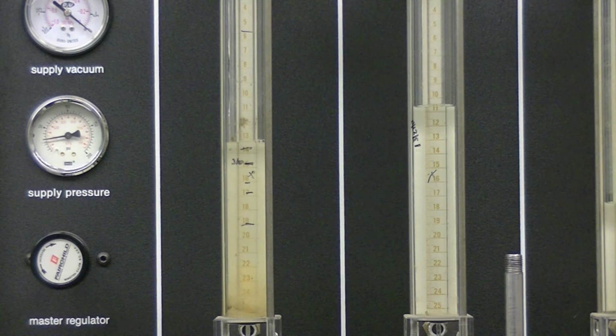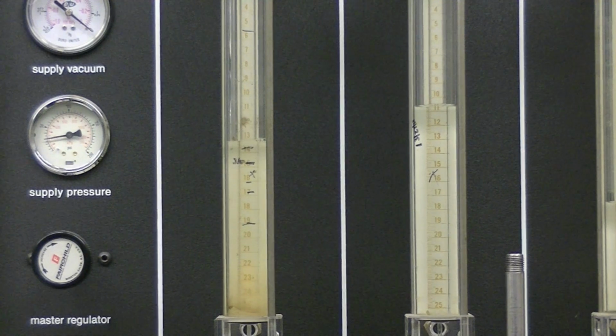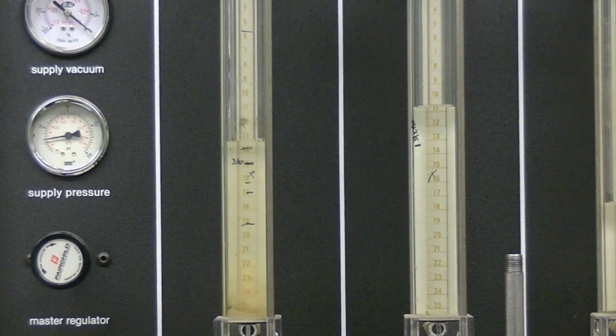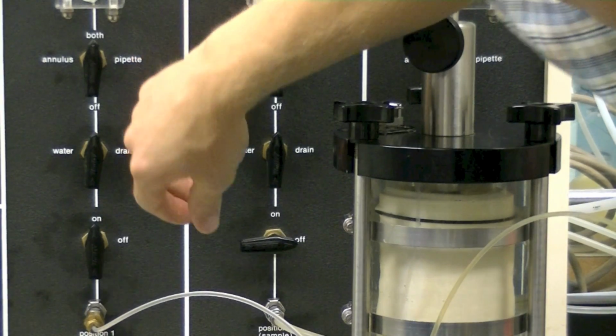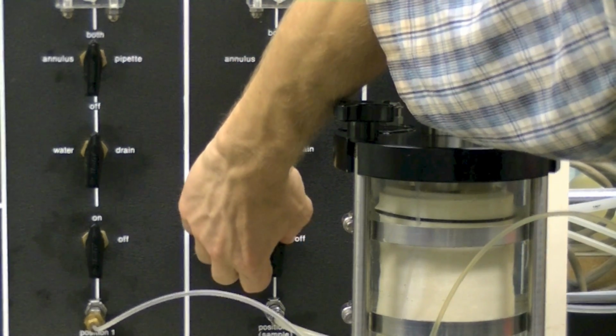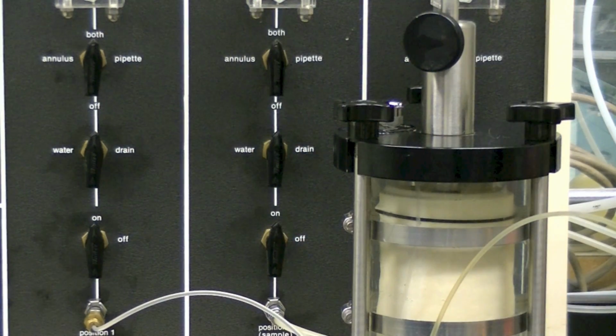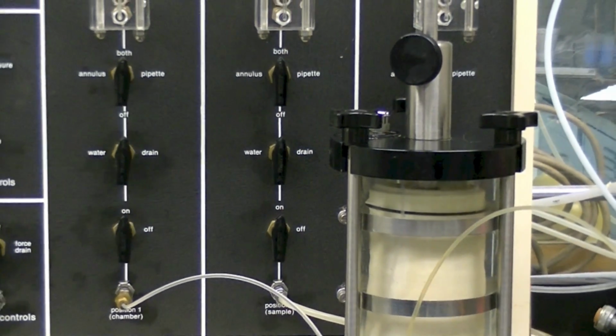Record the water level in the manometer that is defined by the top of the sample. We will be tracking the total volume change during consolidation. In our case, the water level in regulator 1 is read to be 14.5 before applying the consolidation pressure. Turn the bottom switch on regulator 2 to the on position. The confining stress is now applied to the specimen, and the volume change is tracked through regulator 1.